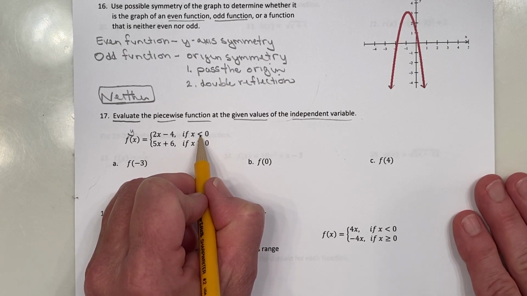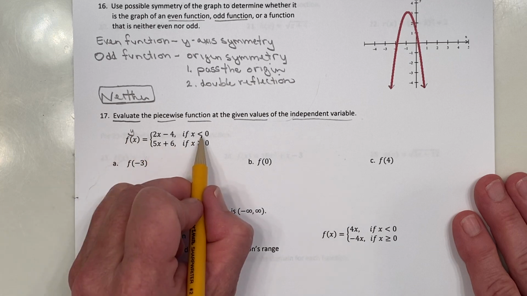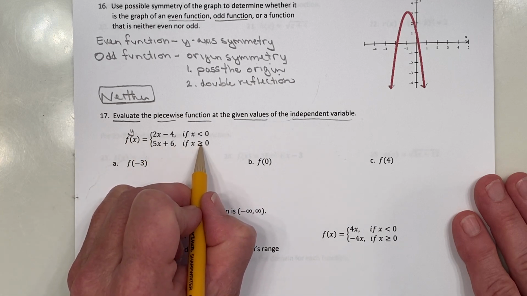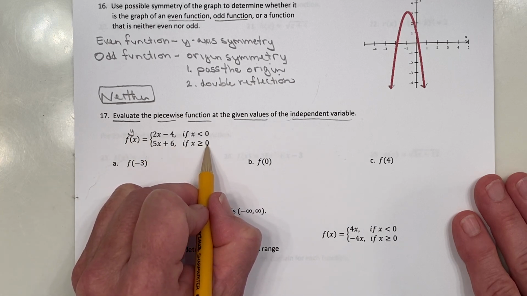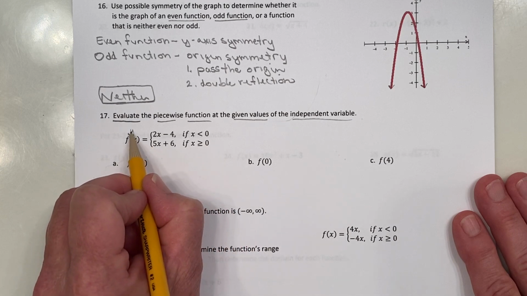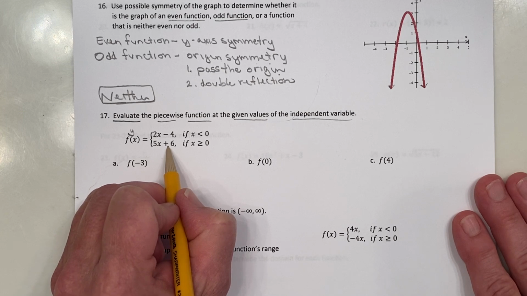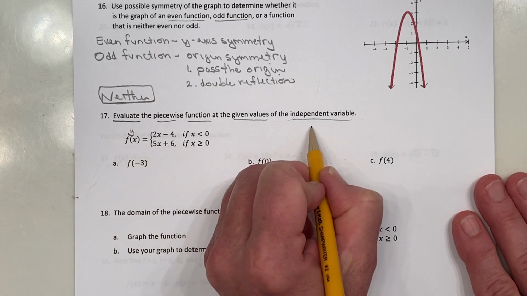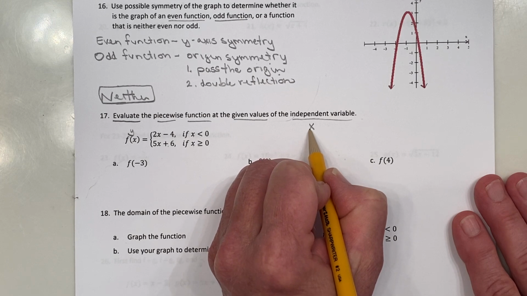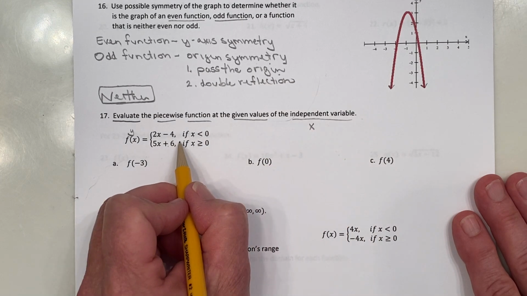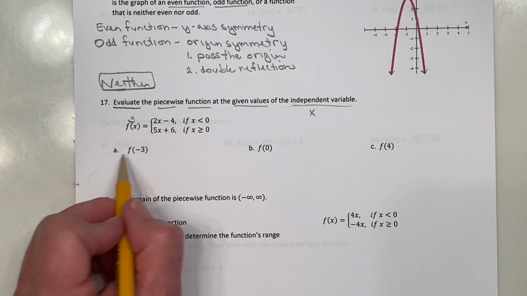They're negative numbers. If x is not negative, if x is 0 or greater than 0, then the answer would be found by using the second piece down here, y equals 5x plus 6. So the x is the independent variable, it's the input, and we're looking for the y's at certain x values.